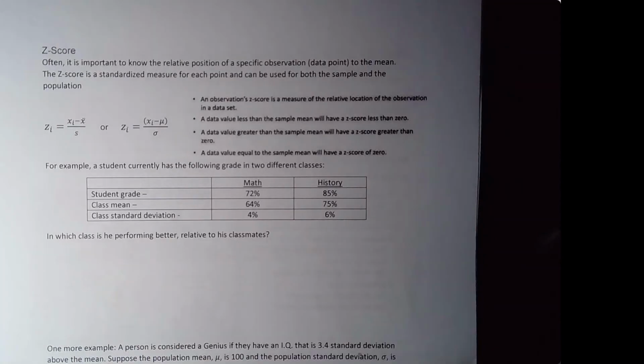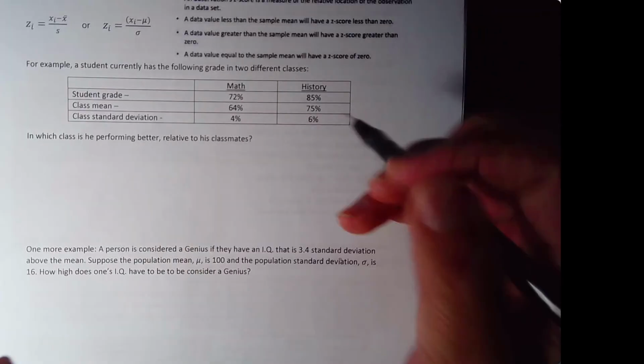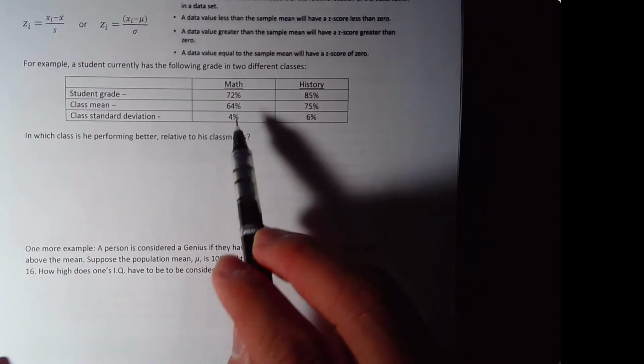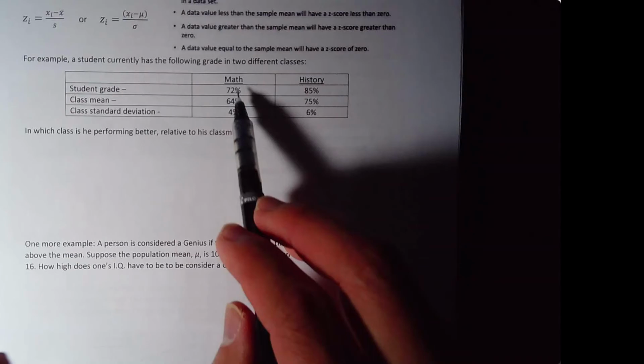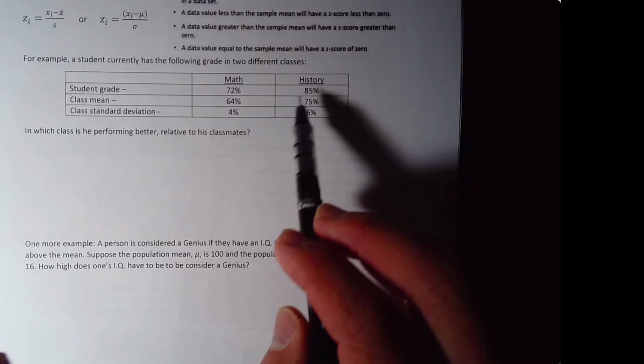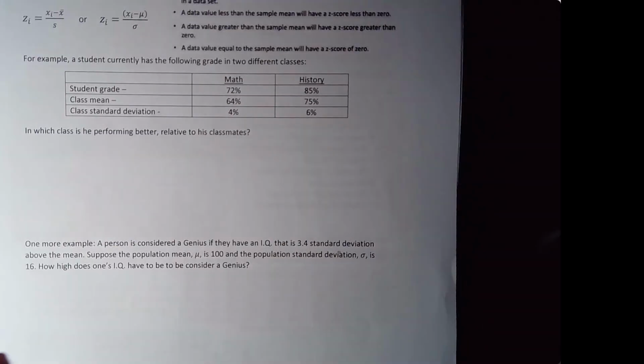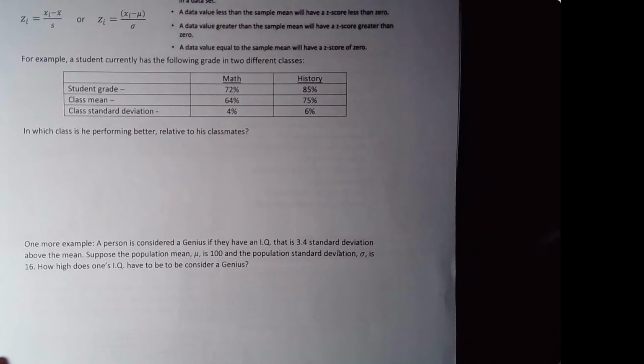Well, in a class, for example. Let's say that you have a student here, and they're taking math and history. Here's his grade: in math, he's getting 72. In history, he's getting 85. Here's the class mean, and here's the class standard deviation. So in which class is he performing better relative to his classmates? Because these classes are graded on the curve, this is the important part, not the actual percentage.